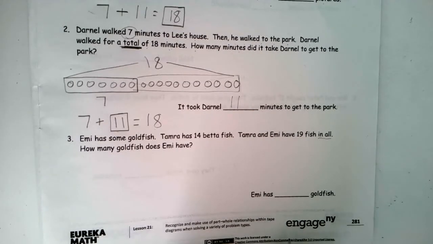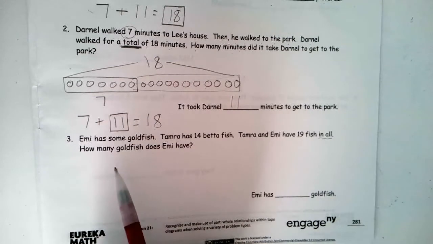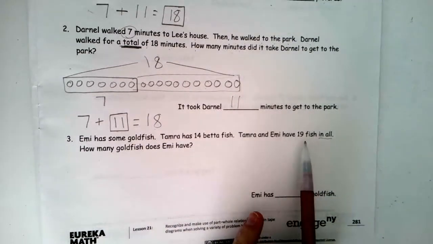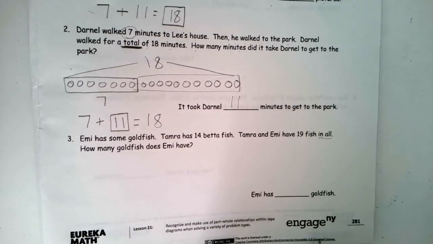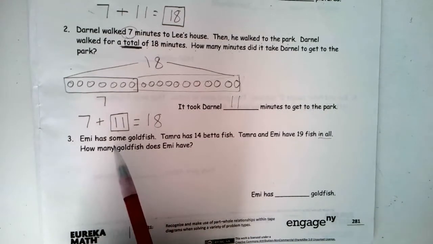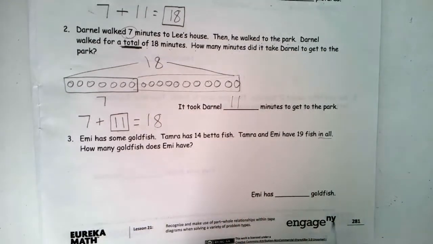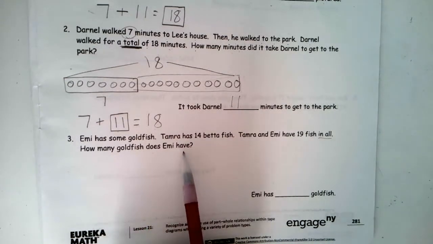Okay, so sometimes story problems try to put in words to maybe confuse us a little bit by telling us Emmy has goldfish and Tamra has betta fish, and so then we're kind of thinking about two different fish, but then they just say fish. Okay? All they're saying here is Emmy has some fish, Tamra has some fish. How many? And they have 19 fish in all. So our job is to figure out how many goldfish Emmy has.